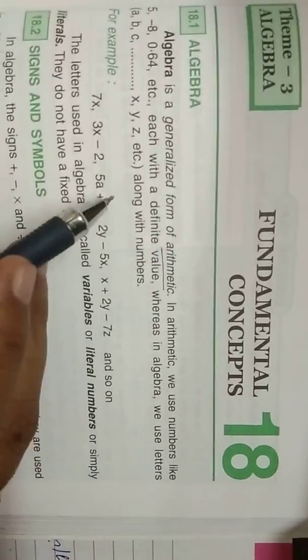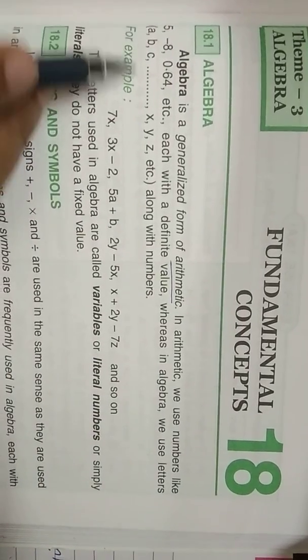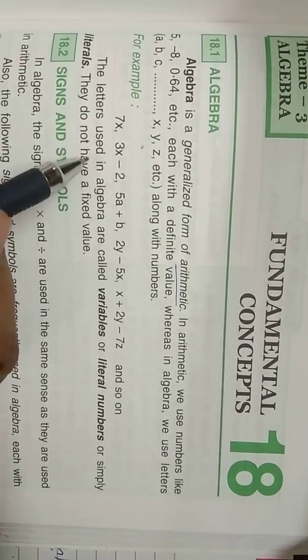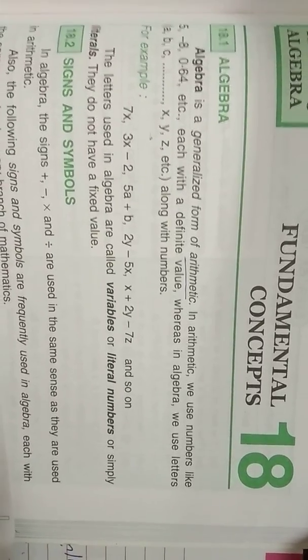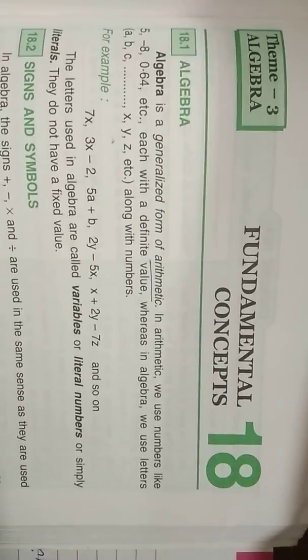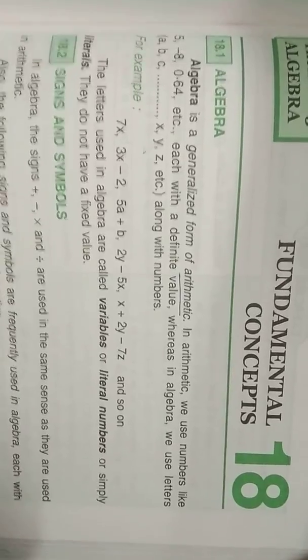Here we are using numbers with definite values, and also variables, mixing these terms. Okay, and algebra is also a branch of mathematics. It is a very important section of mathematics. There are some patterns, and I will show some patterns.